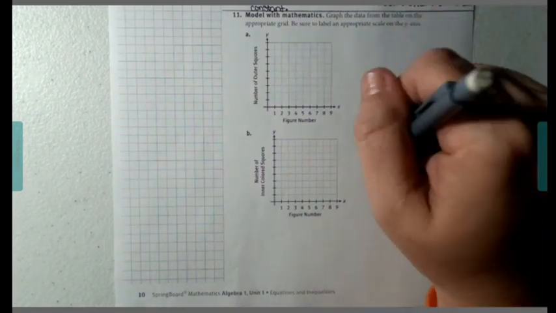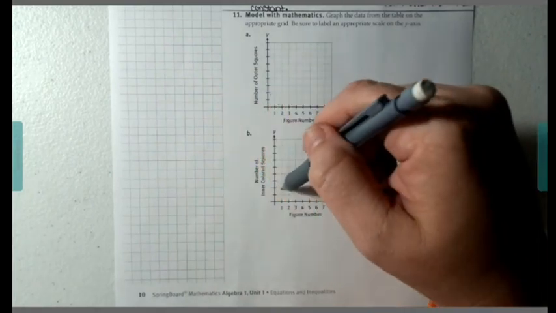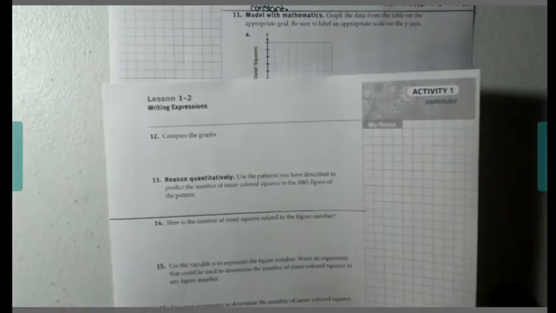The next section that we are going to chunk from lesson 1-2 is questions 11 to 13. Number 11 says, graph the data from the table on the appropriate grid. Be sure to label the appropriate scale on the y-axis. So you're asked to do A and B. A is going to be the number of the outer squares. B, you're going to do the number of the colored squares on the inner side.